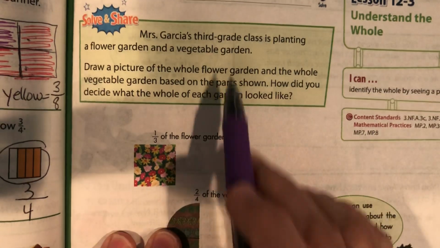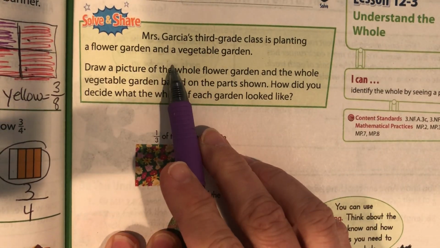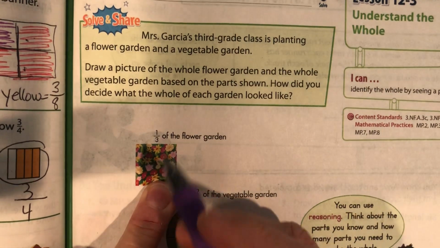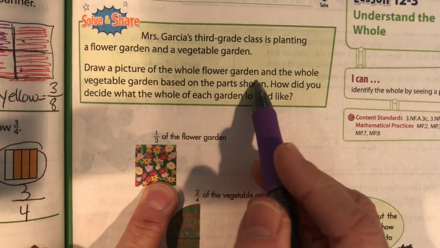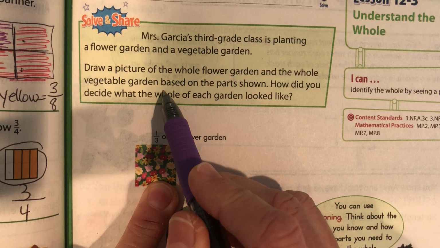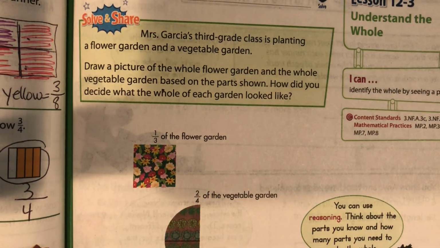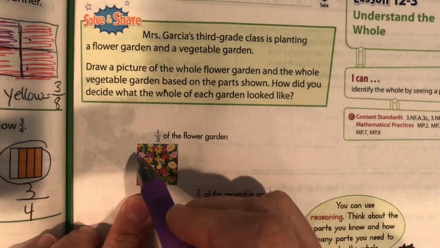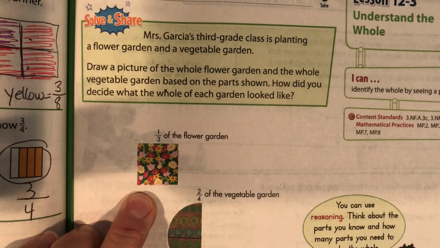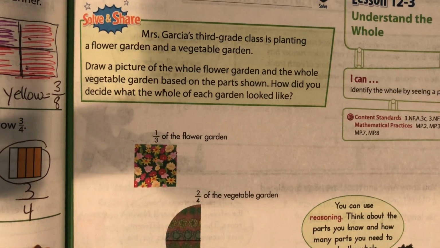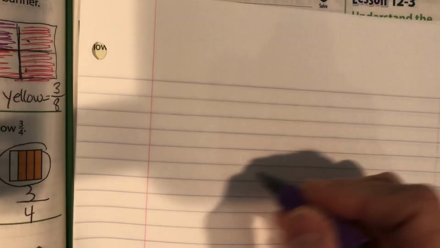Okay, so Mrs. Garcia's third grade class is planting a flower garden and a vegetable garden, okay? So they want us to draw a picture of the whole flower garden and the whole vegetable garden based on the parts that are shown. So if we had our magic eye, okay, and they're saying what you're seeing right here is only 1/3 of the garden, okay?